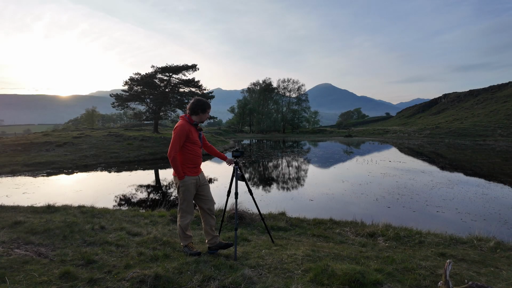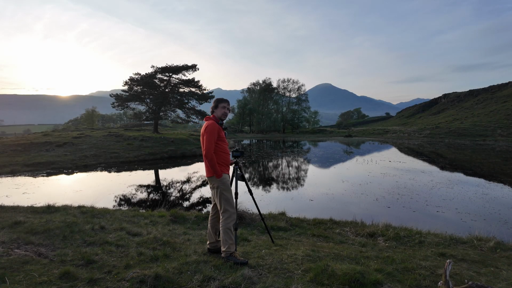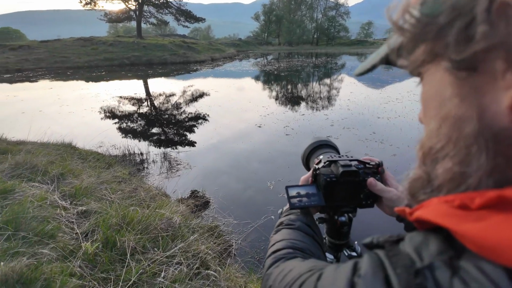So we've gone for a few different options here. Just been shooting for the last kind of 10-15 minutes in changing light. Mike's just over to my right, dangerously close to the edge of the water with his Sony, to be honest.